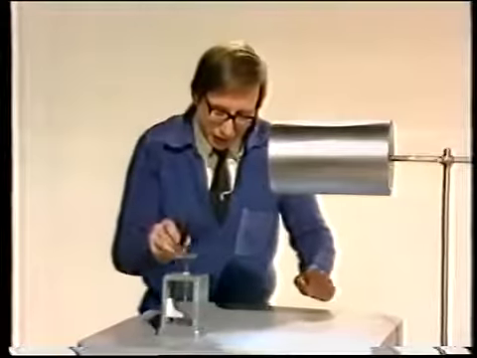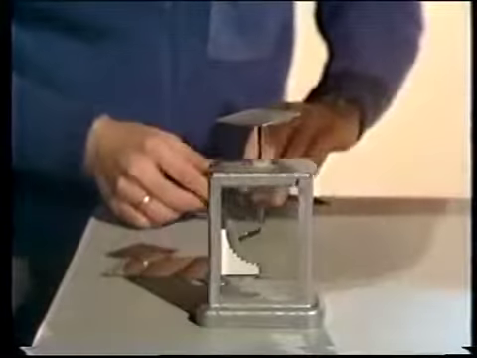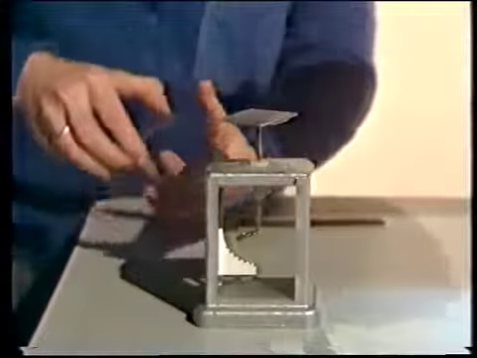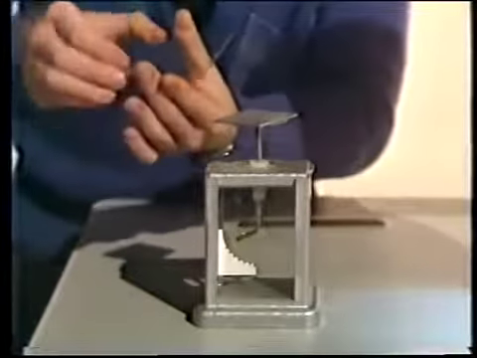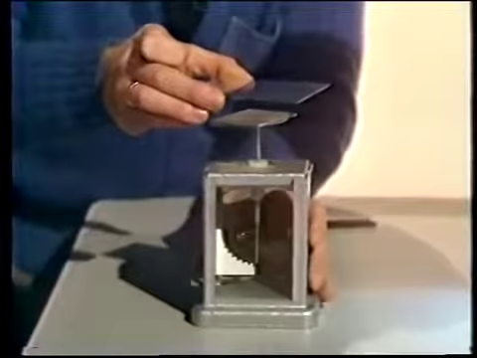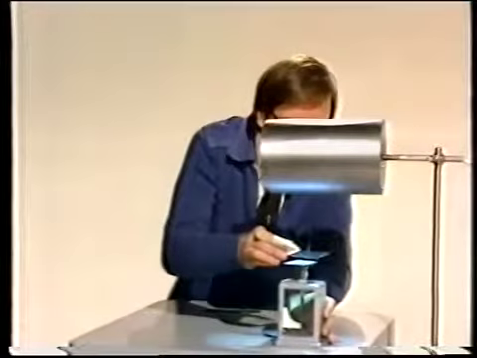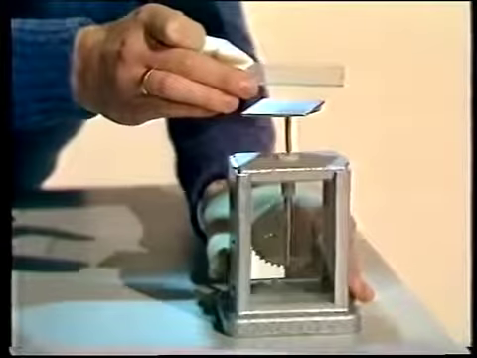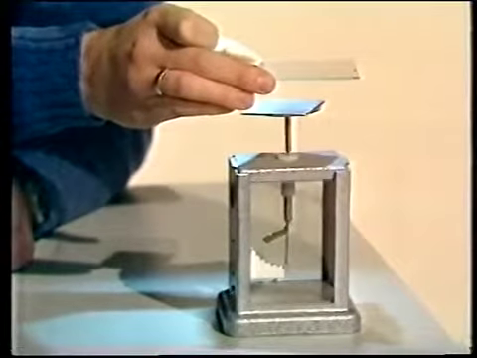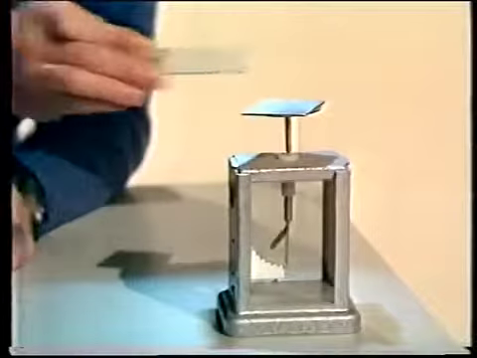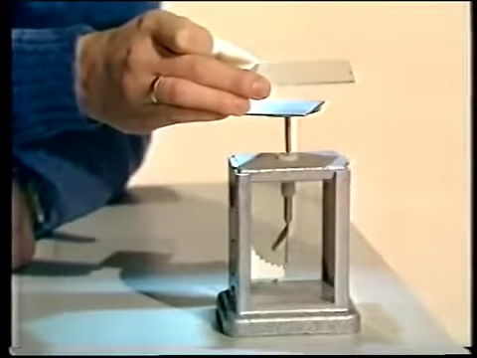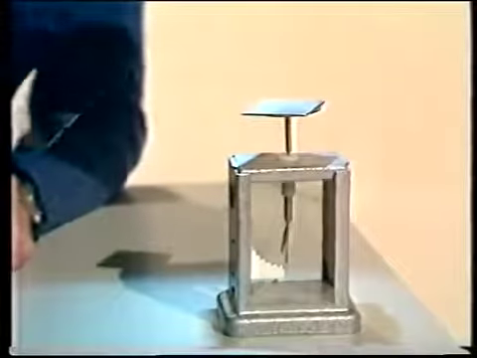Well, here's another clue. Let me charge up the zinc again. Now, what I've got here is an ordinary piece of glass. I'm going to hold it over the top of the zinc and move the whole thing underneath the ultraviolet light. And nothing happens. But if I move the glass, and I can stop it. So whatever it is that's causing the leaf to fall, it can be blocked by a piece of glass.